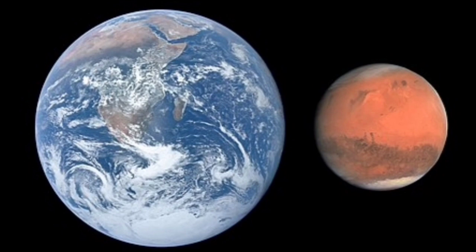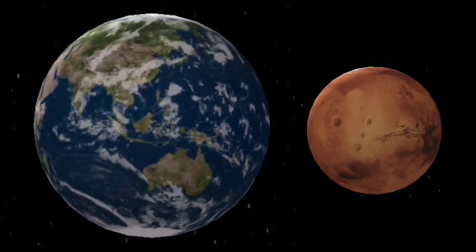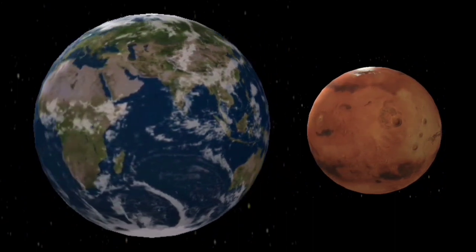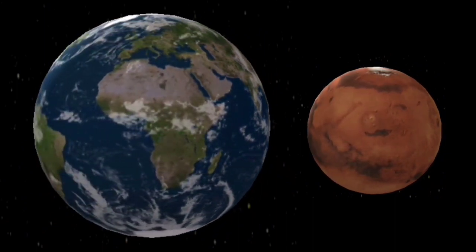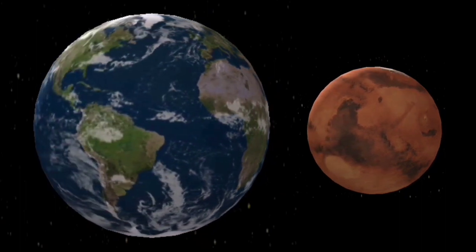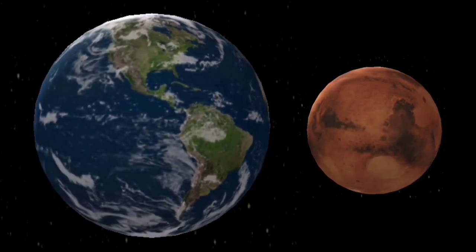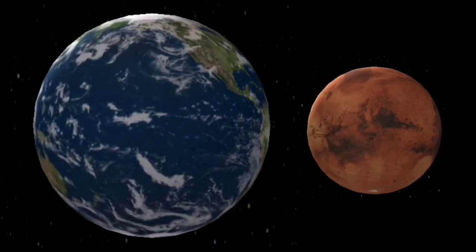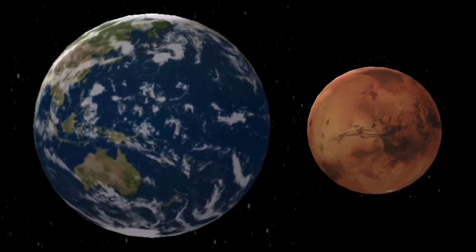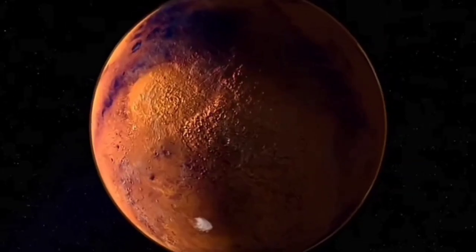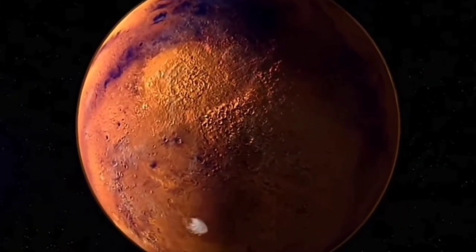But this accumulation was not very productive. For example, the diameter of Mars is almost half the diameter of our planet, that is, 6,780 kilometers, and with this size, Mars corresponds to only 11% of the mass of our planet. Moreover, the density of Mars is much lower than the density of our planet. Mars has a density of 3.9 grams per cubic centimeter, and our planet has a density of 5.5 grams per cubic centimeter. The evolution of Mars is mainly divided into three periods.